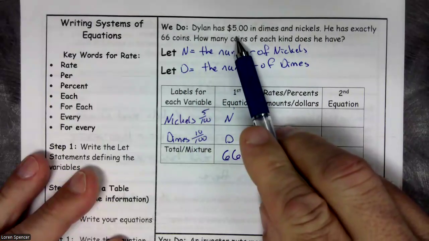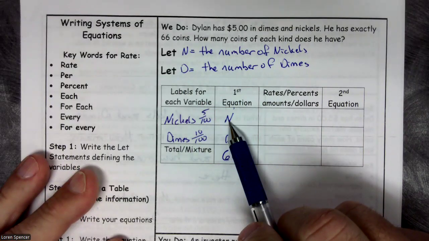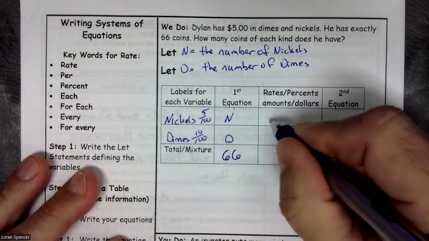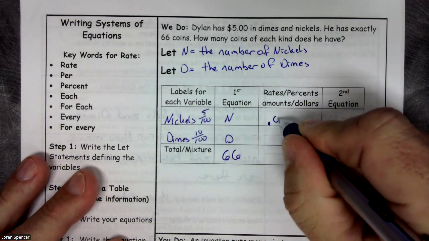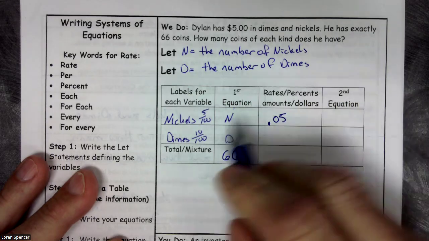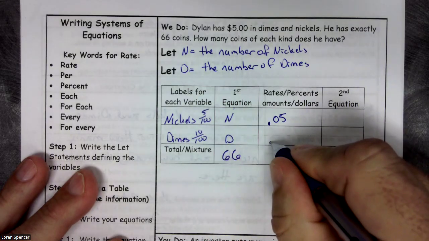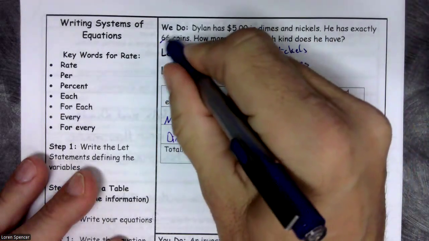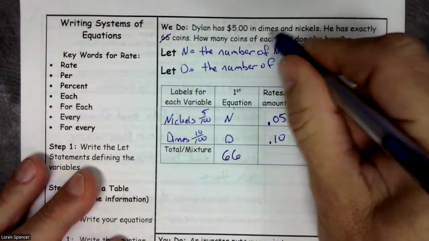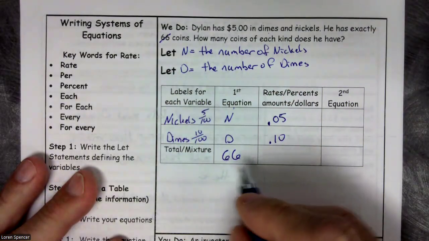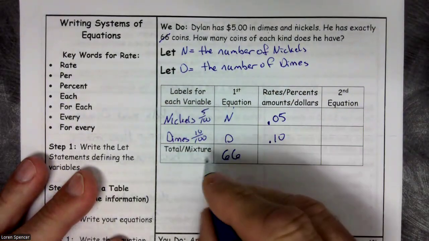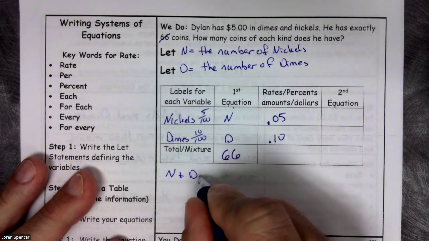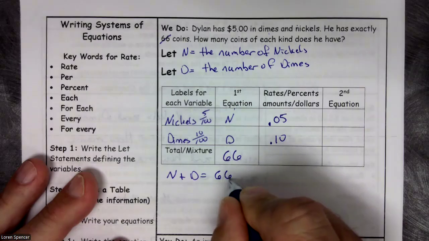So continuing on, we're looking at this and we go, okay, what's our rate? Well, our rate is 5 divided by 100. So when we take our calculator and do 5 divided by 100, we get 0.05. 10 divided by 100 is 0.10. At this point, we've used up nickels and dimes. And we also have our first equation, so we can go ahead and write that. So N plus D equals 66.